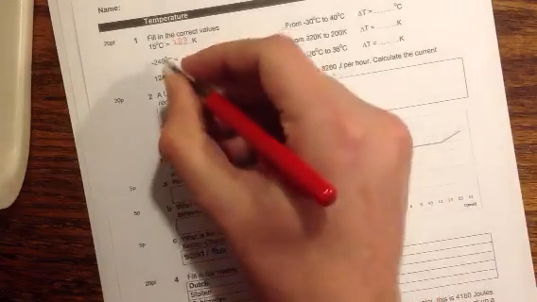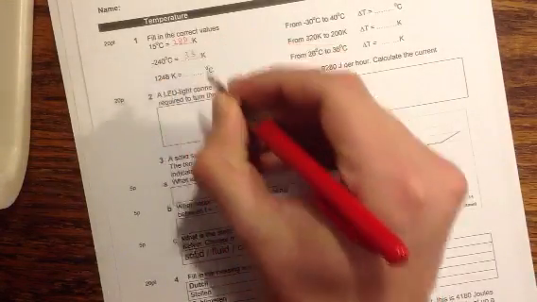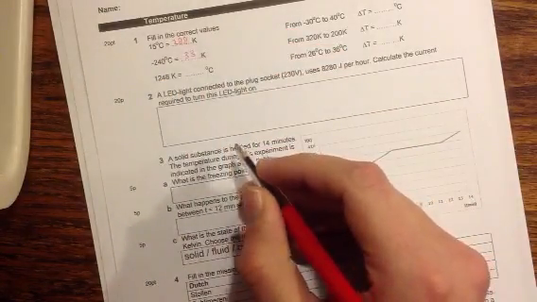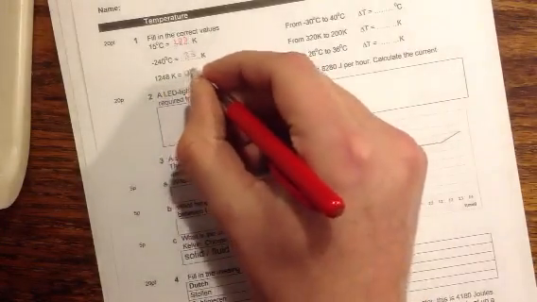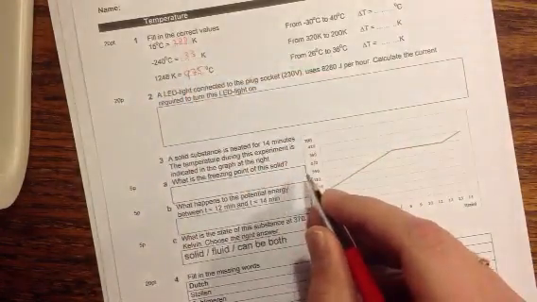Same way in the next one, plus 273, and then we get to Kelvin. Now the other way around is minus 273, so this will be 975.